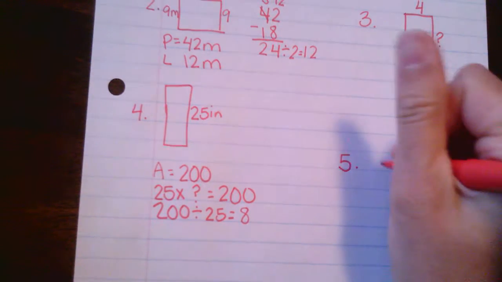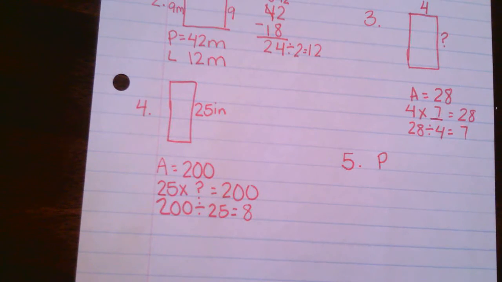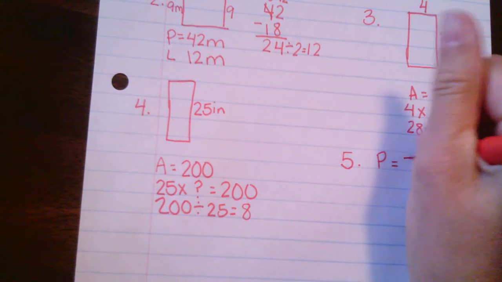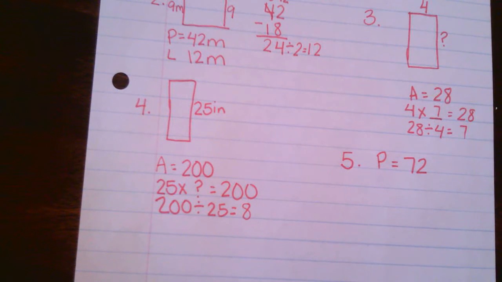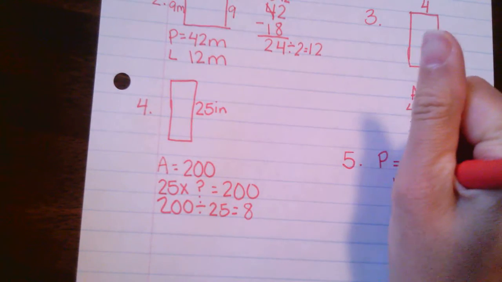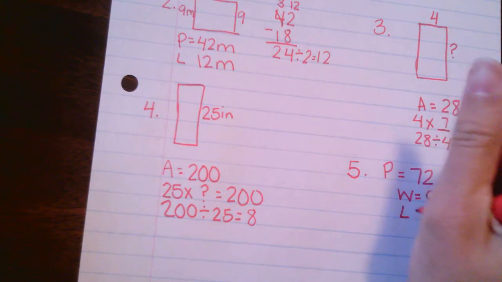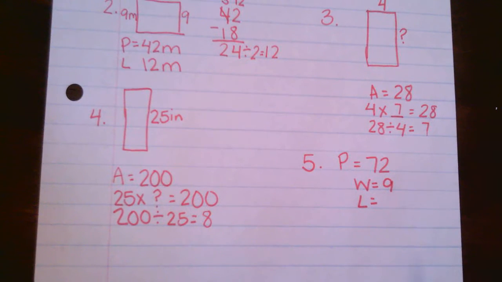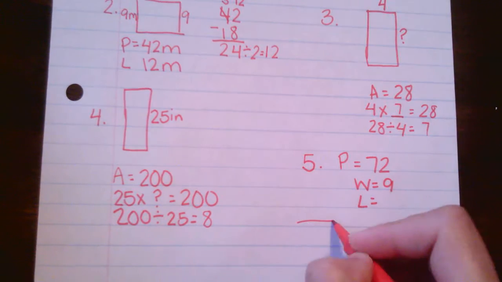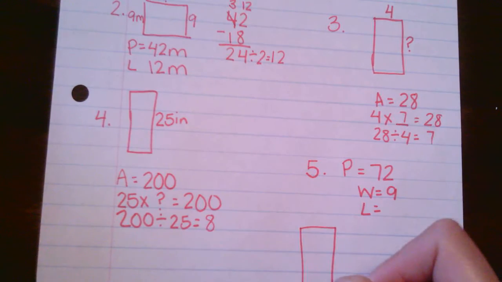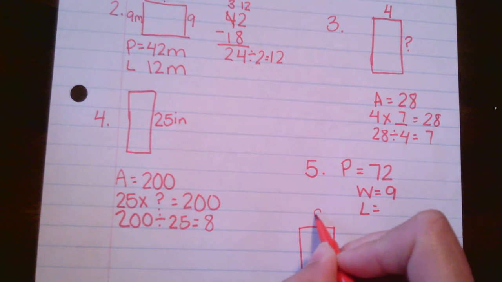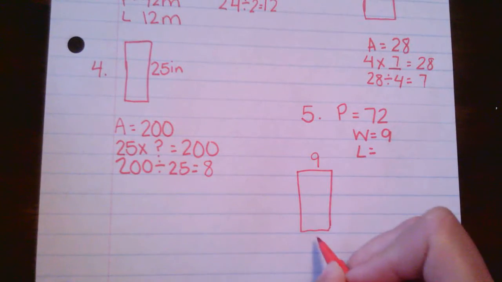Let's check out number 5. Susie is an organic vegetable grower. The perimeter of her garden is 72. The width of the garden is 9. What is the length? So we have to go, all right, we have our rectangle and we know that it's 9. Well, the top and the bottom are 9. So again, 9 plus 9 gives me that 18.